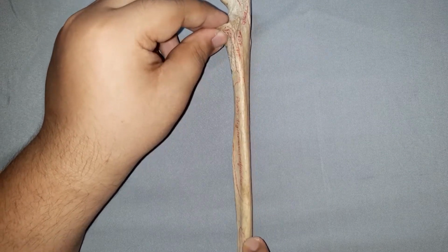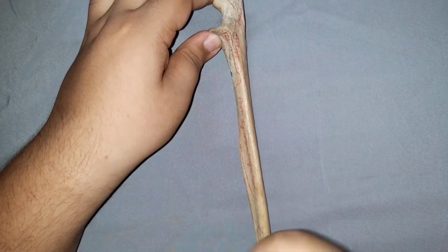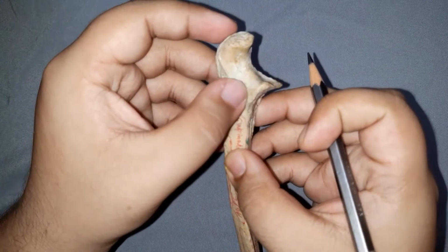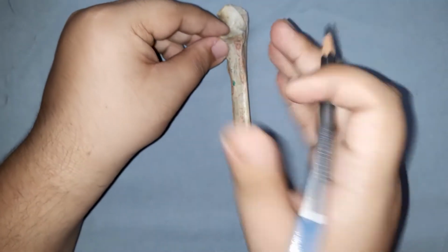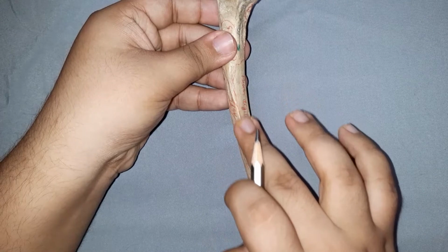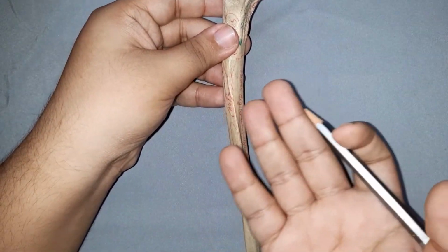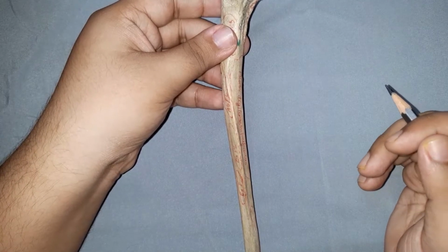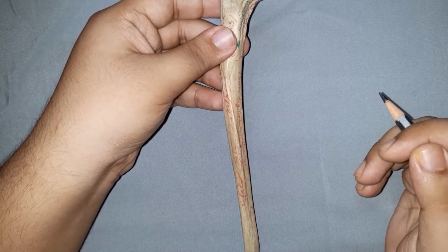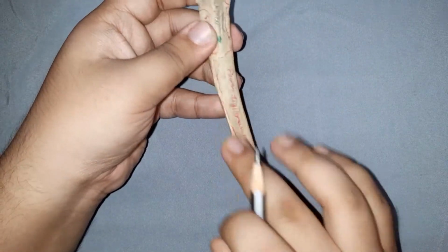So if this is the anterior border, as I have already mentioned, since this is the radial notch, this side is the lateral side, right? So this border is the lateral border or the interosseous border, because obviously, as its name suggests, it will be giving attachment to the interosseous membrane.